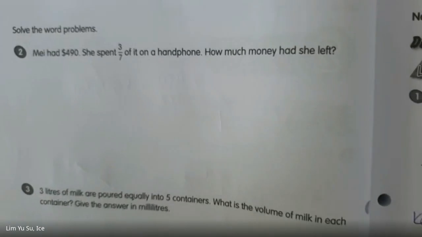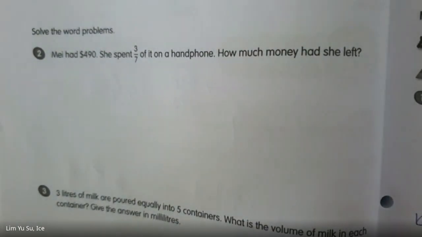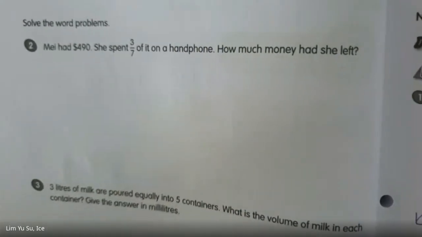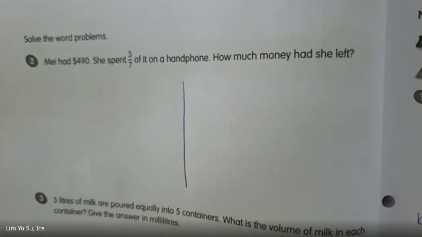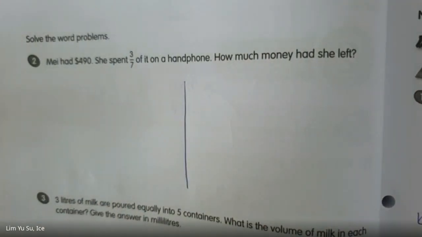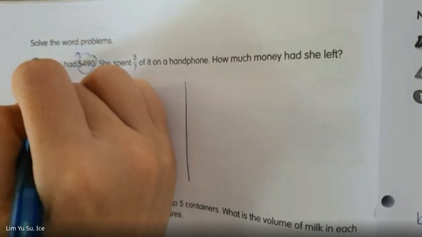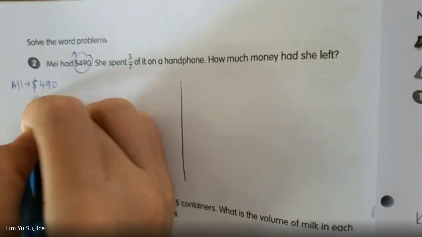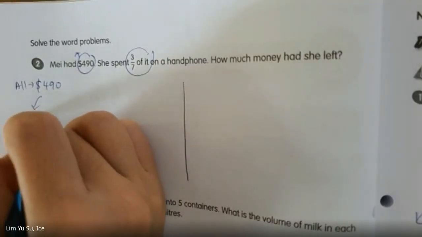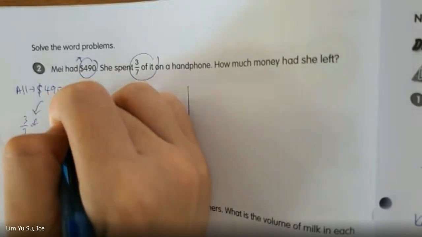Okay, moving on, we are looking at the next page. These are revision one-step problems. Very briefly, we talk about the different methods. I'm going to just draw a line to show the different methods. Here says this is all her money. All the money is $490. Part of the money, one part, 3/7 of the 490 on handphone. One part is left.